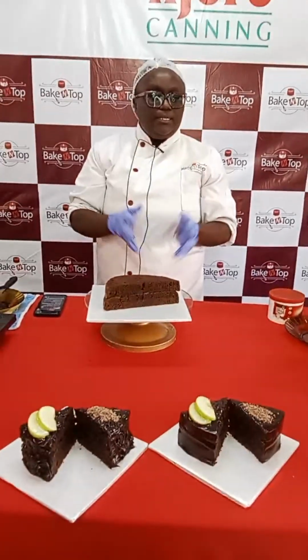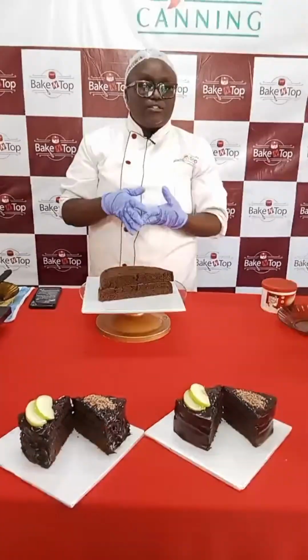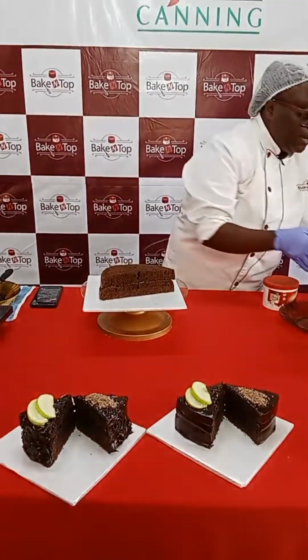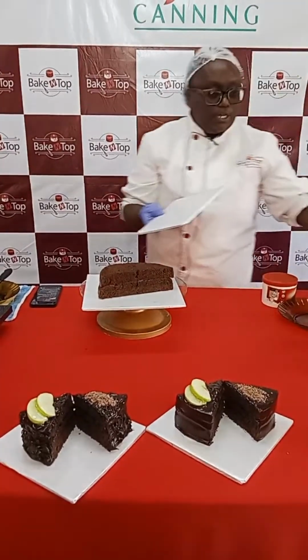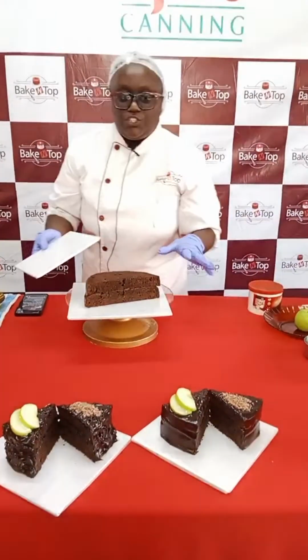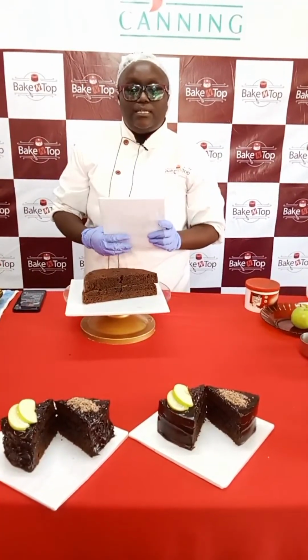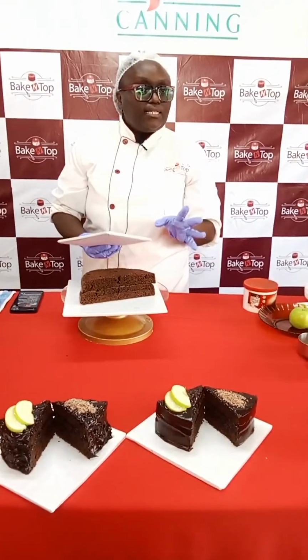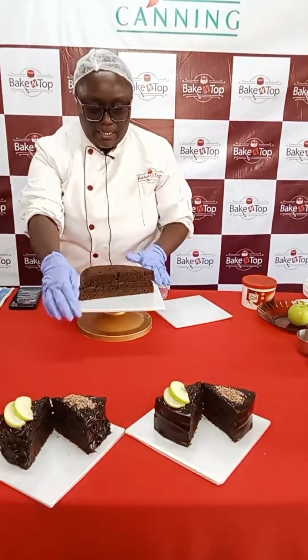So let's begin very quickly. We are just going to do layers of our cake. And remember, a Matilda cake must have layers, okay? It doesn't need to have only one layer. For me, this is our 1 kg cake, and my 1 kg cake is giving me four very nice, very moist slices. So we begin the layering.